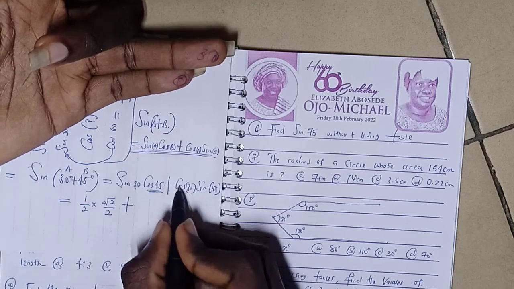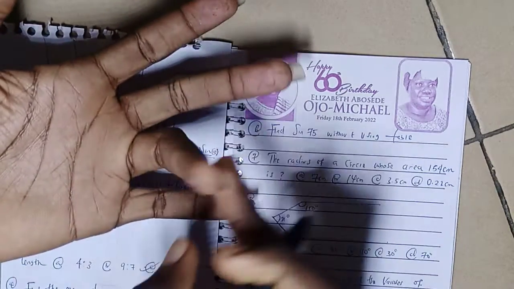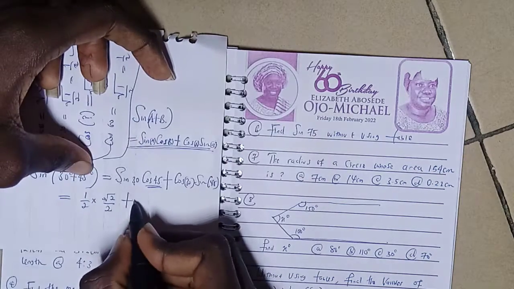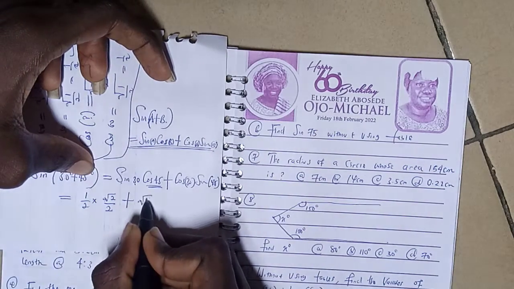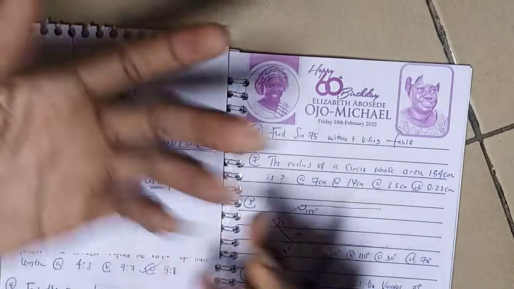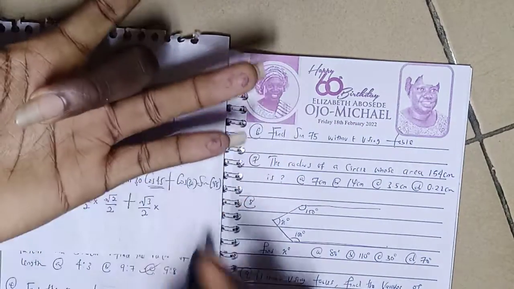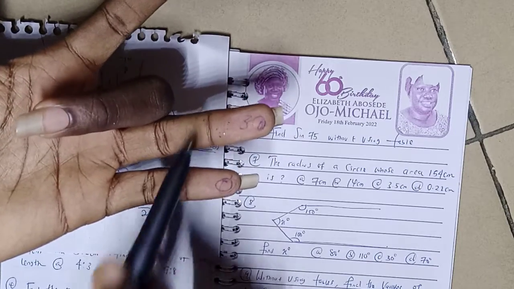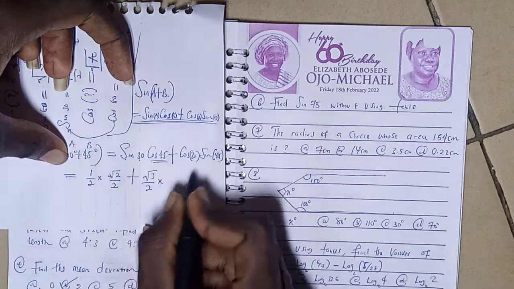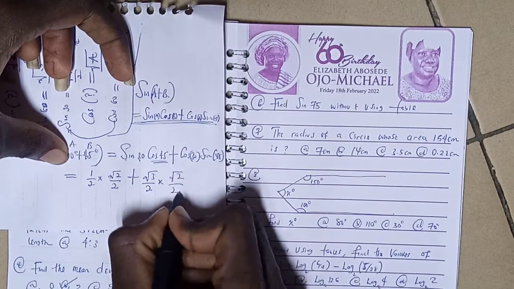Plus, what is cos 30? This is 30. Count the numbers you have after. 1, 2, 3. So I have 3 fingers. That's square root of 3 over 2. Times, what's sine 45? This 45. Sine says count the numbers of fingers you have before this position. That's 1, 2. So I have square root of 2 over 2.